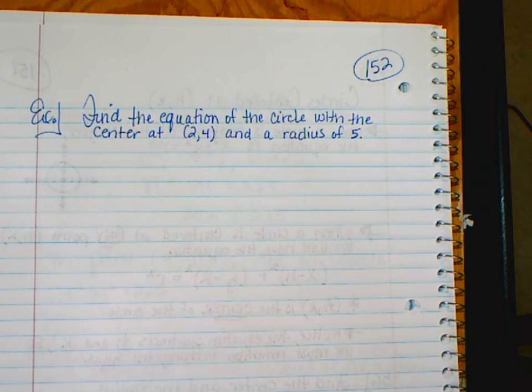Well, if a circle is centered around the origin, to write the equation the only thing we have to know is the radius, right? And we can write the equation, x squared plus y squared equals, plug in the number the radius is and square it. But when your circle is not centered around the origin, to write that equation, we have to know the ordered pair of the center, and we have to know the radius to be able to write that equation.